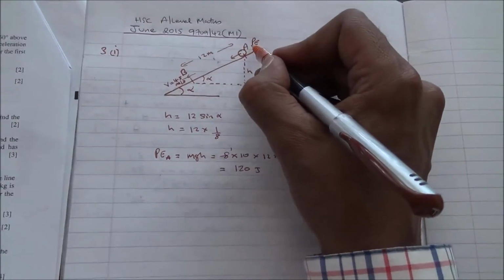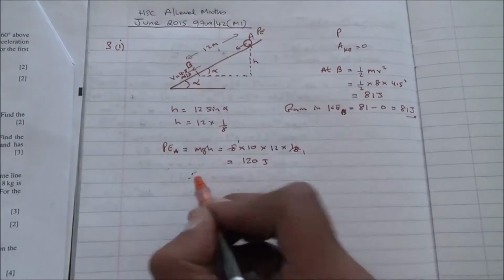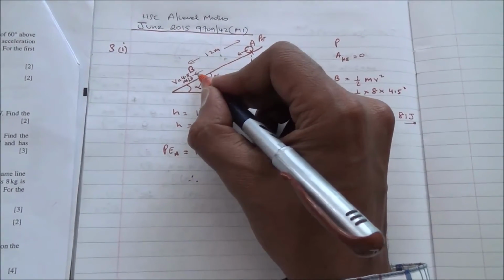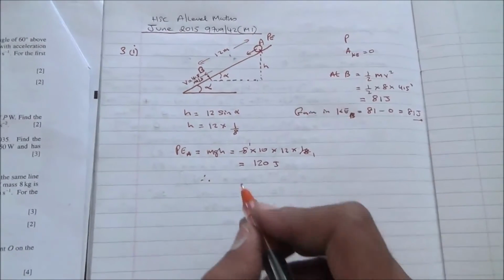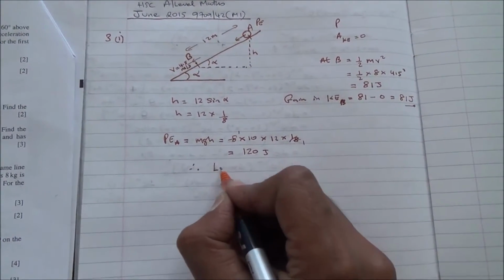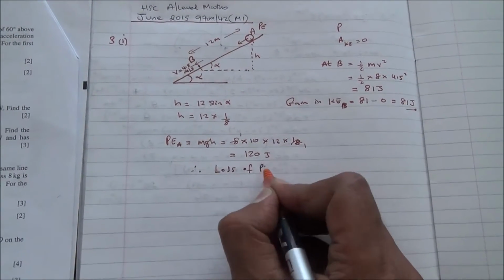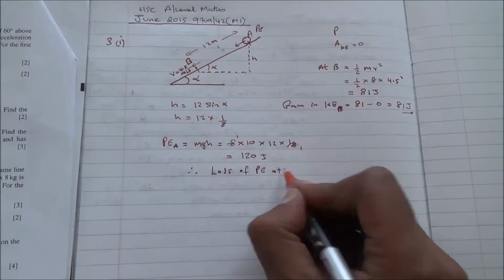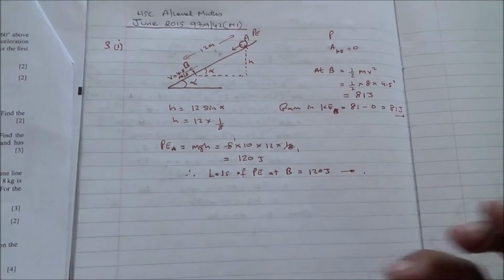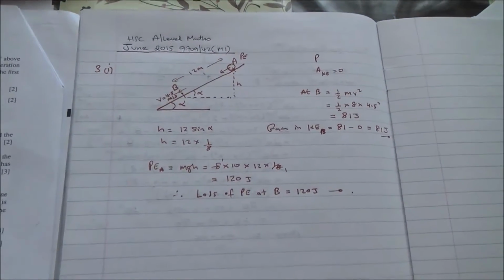This is the potential energy at A. Therefore, when the object has moved down and reaches B, it will lose that 120 joules. So the loss of potential energy is 120 joules. So here we are for the first part of the question.